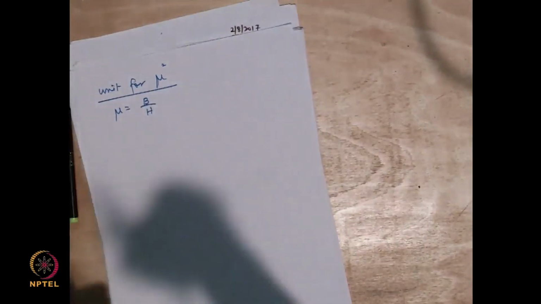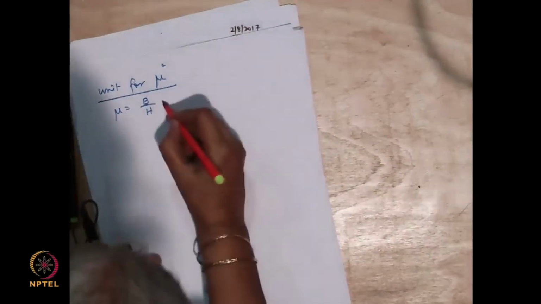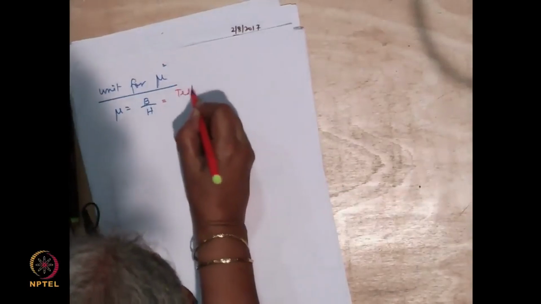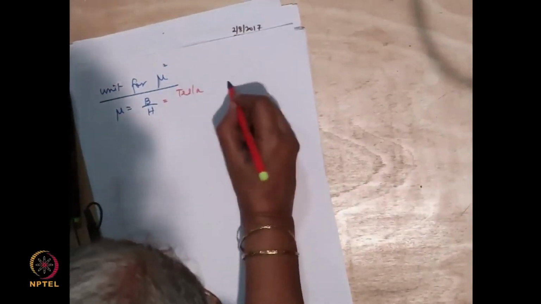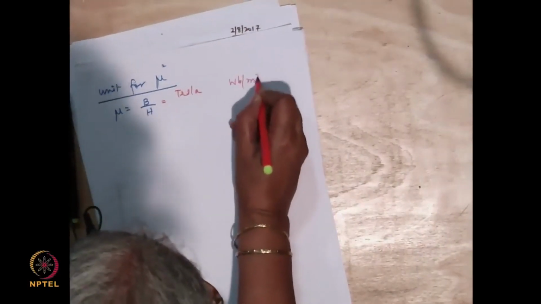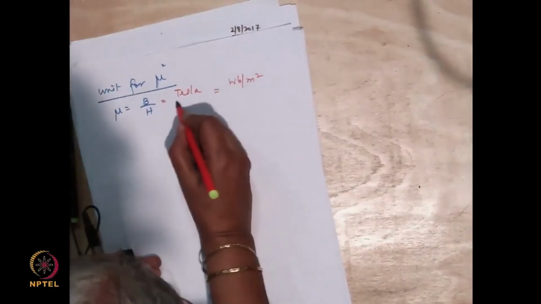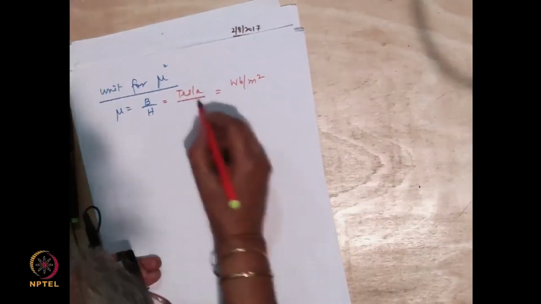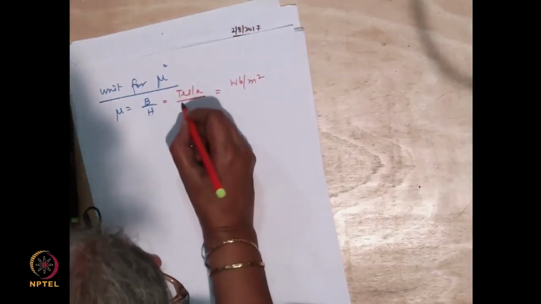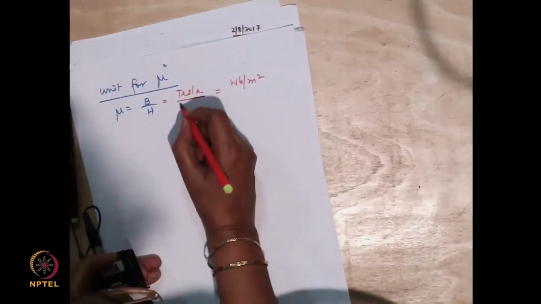B is flux density, which means it should be expressed in Tesla or Weber per meter square, and H is ampere turn per meter, right?